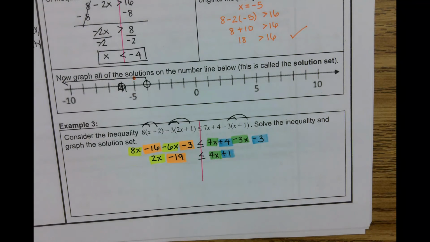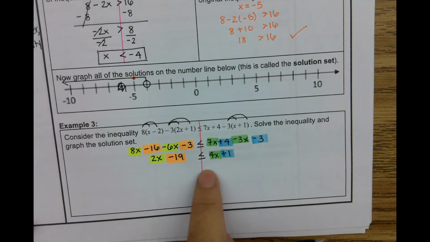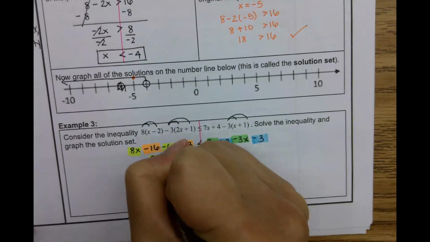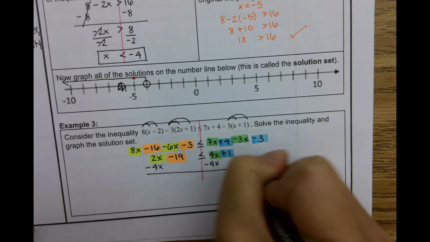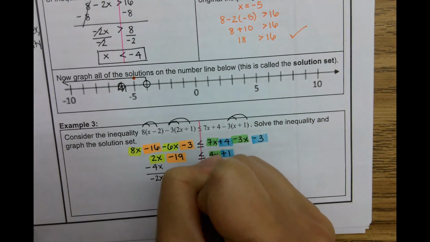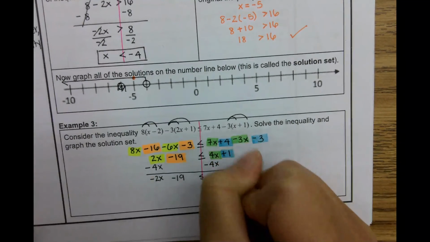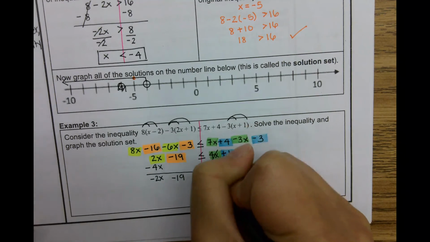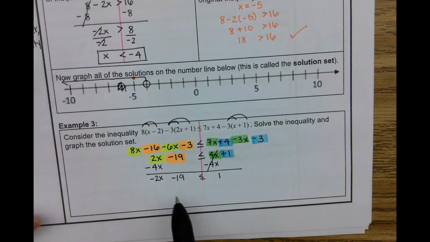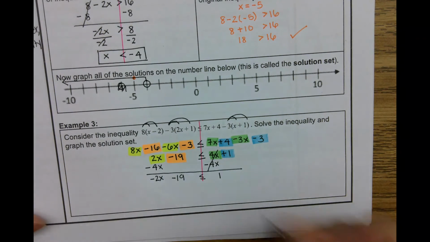After that, same thing as when we solve equations, I'm going to move it all to one side. I like to move it, especially for inequalities, all to the left side. So I'm going to move this 4x by subtracting 4x. So 2x minus 4x is negative 2x minus 19, less than or equal to, that canceled out, 1. Then I'm going to move this negative 19 to the other side by adding 19.